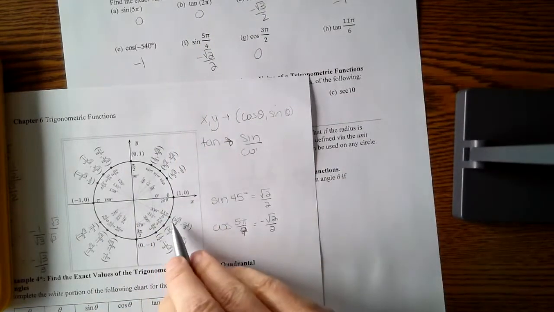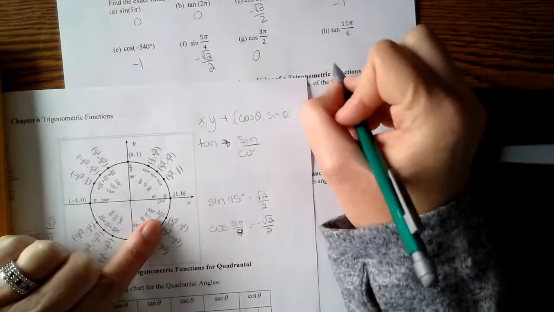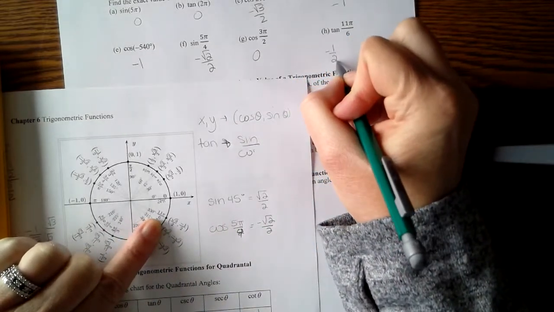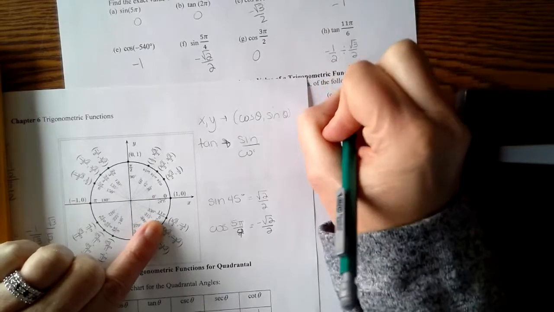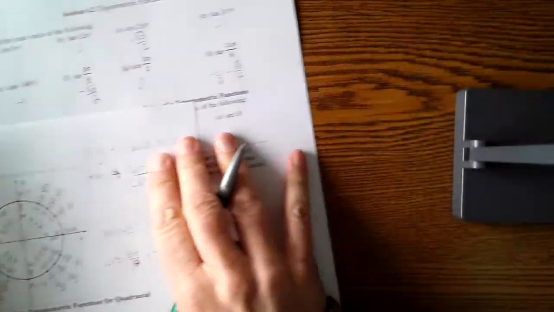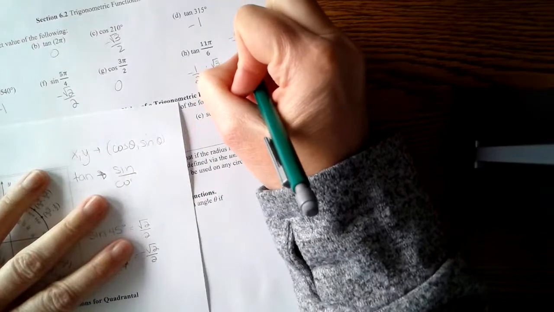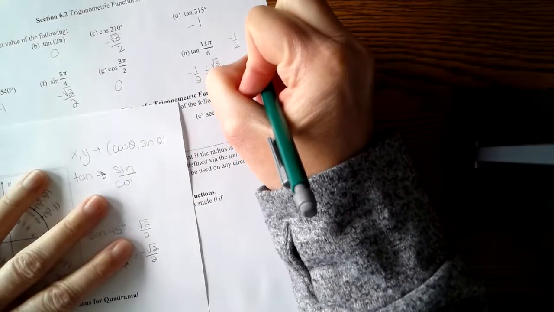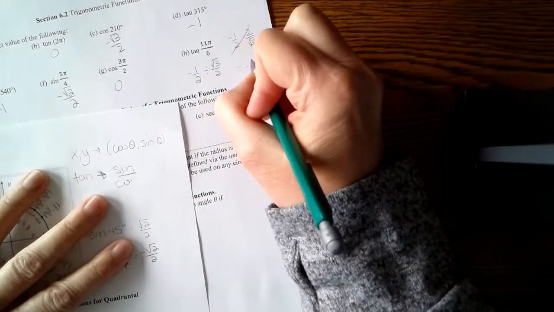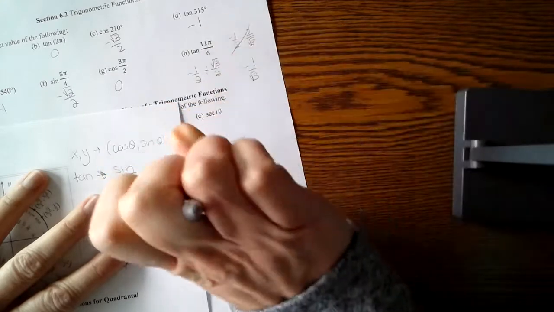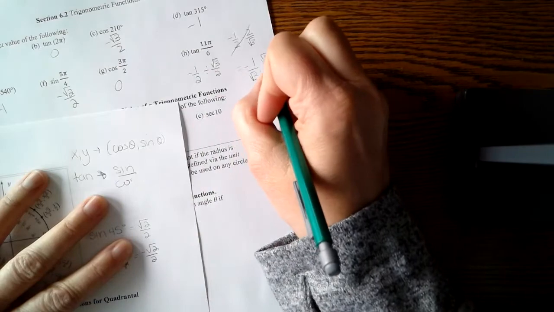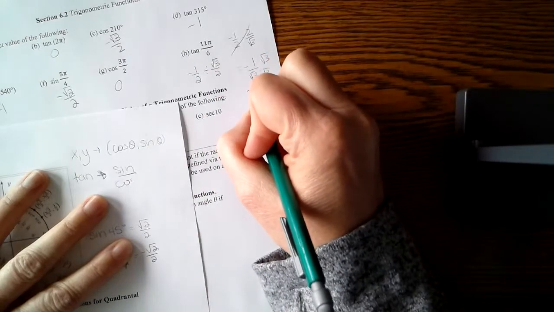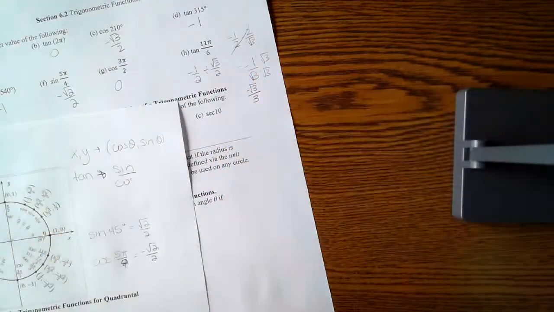Tangent of 11 pi over 6 is here. So it's going to be negative 1/2 divided by radical 3 over 2, so negative 1/2 times 2 over radical 3. These cancel, which would give you negative 1 over radical 3, which, if I'm grading it, I would accept that answer, but your book wants you to rationalize the denominator, so it's negative radical 3 over 3.